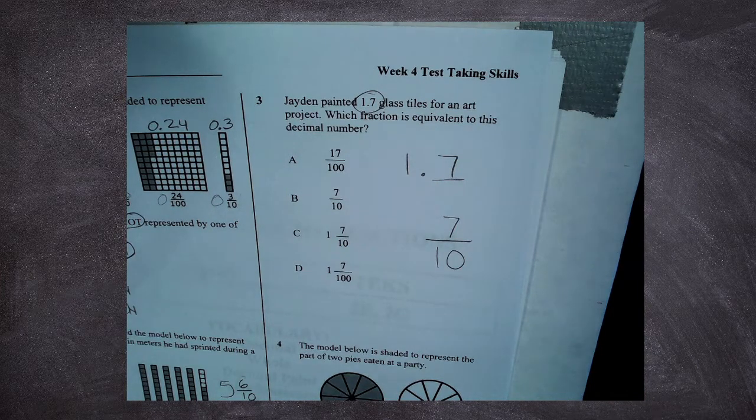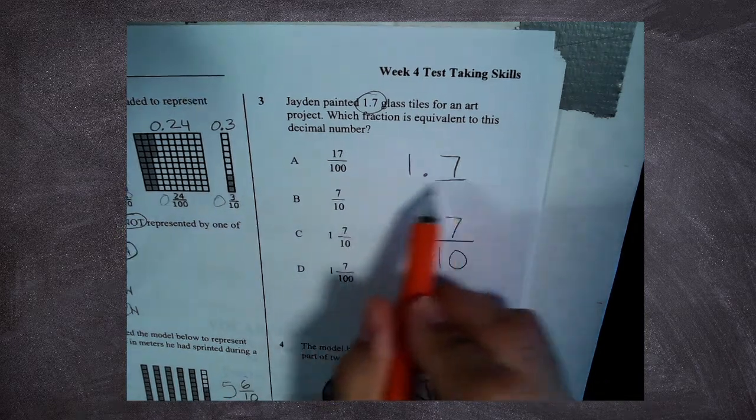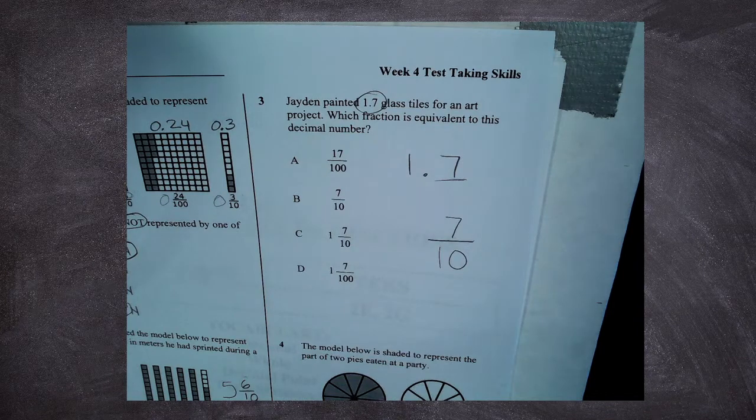Okay. Well, I do have a fraction there, but that's not all. What is this fraction missing for it to be equal? Right now it's 7 out of 10, but it's not equal to this decimal yet. What am I missing from this decimal that would make it equal? Violet, what do you think? What is it missing? It's missing a.